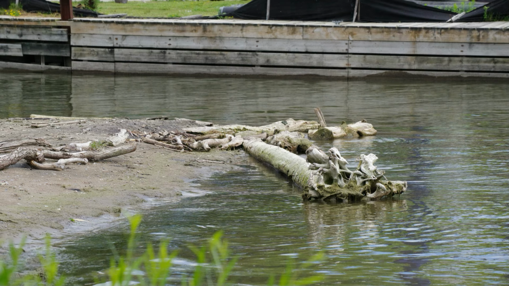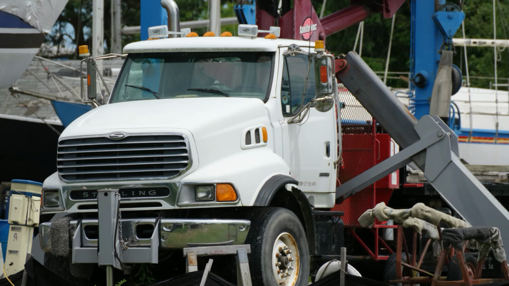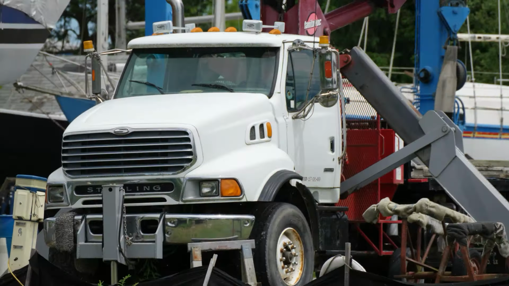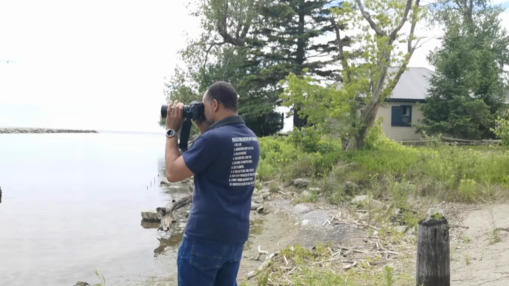Picture of a truck. And I'm purposely allowing 2 shots to show that it's not a fluke. I guess this boat, I always wonder about this boat. I don't even know what this boat's about.